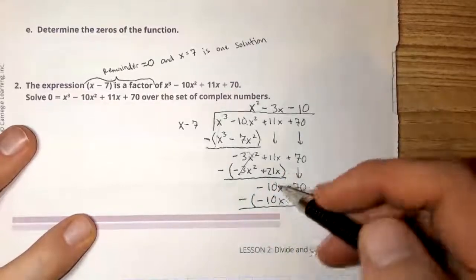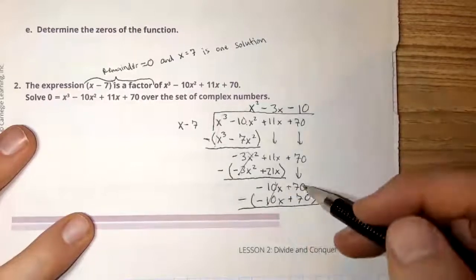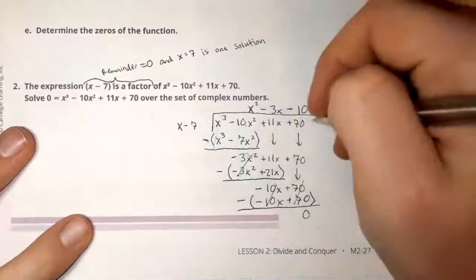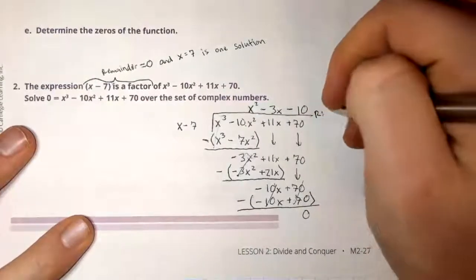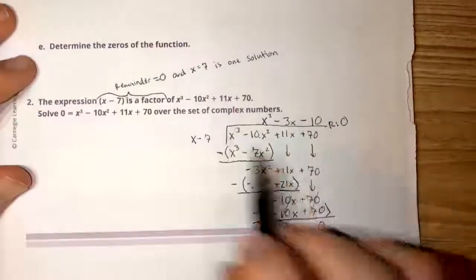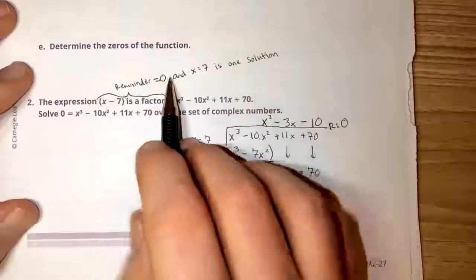What do we get? Well, negative 10 essentially plus 10. That's 0. 70 minus 70 is also 0. That's good news. Kind of checks our work that we did the long division correctly. Because as we already said, we knew this was a factor, so the remainder had to be 0.